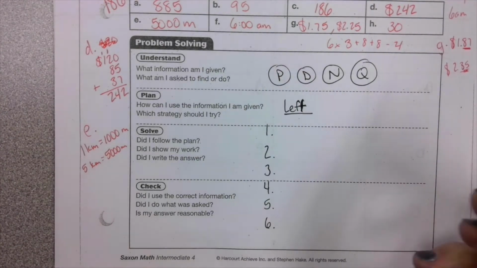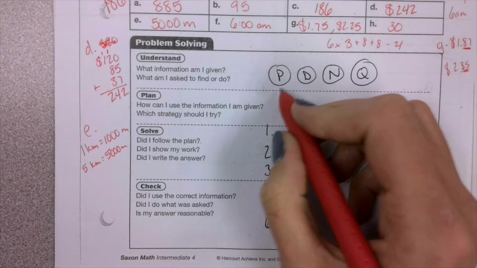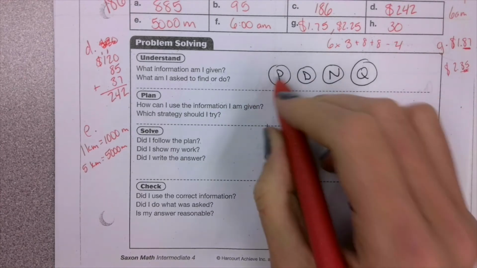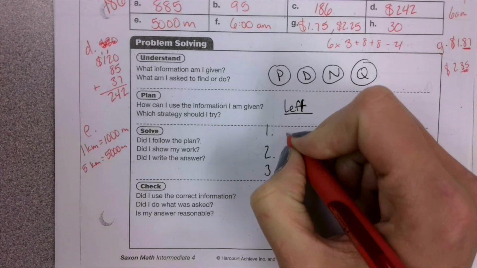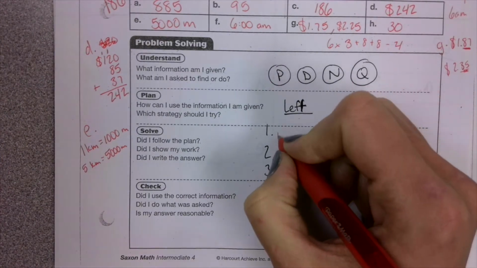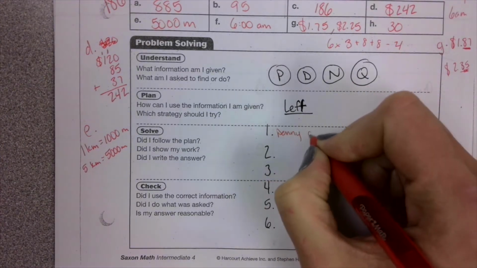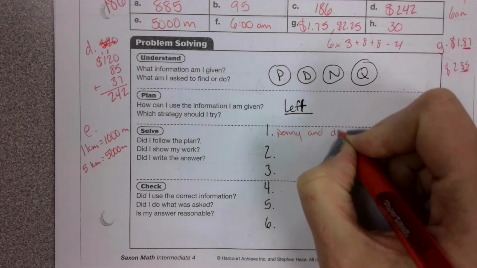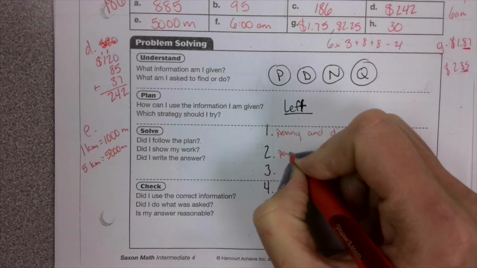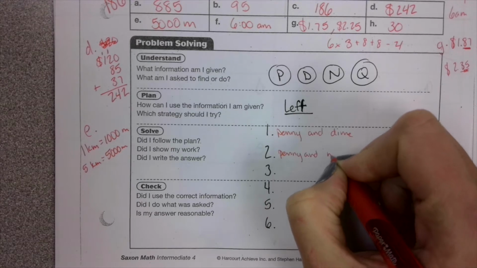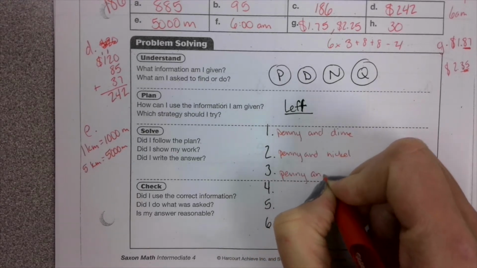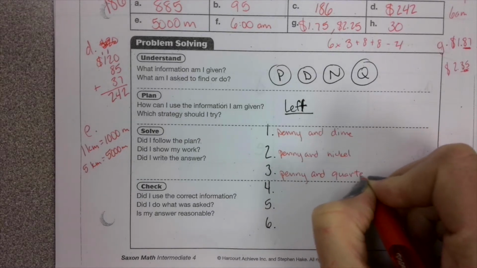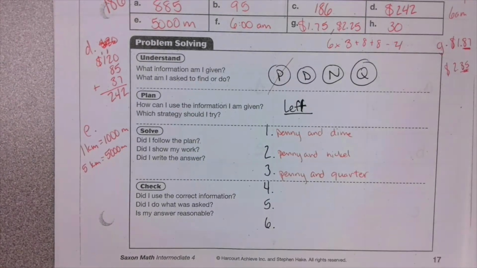Well, let's start with the penny. Could be a penny and a dime, or a penny and a nickel, or a penny and a quarter. So let's start, it's just asking us for the coins. So let's start with penny and dime, penny and nickel, penny and quarter. All right, so we took care of all the ones with the penny.